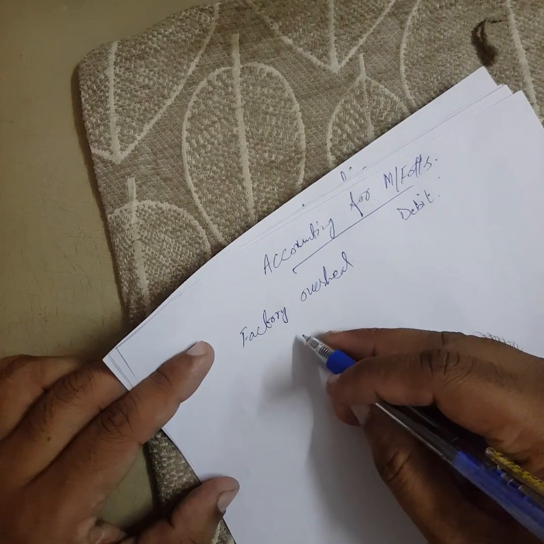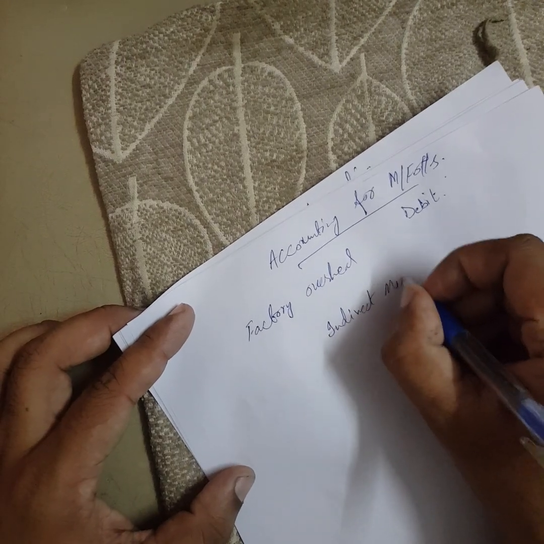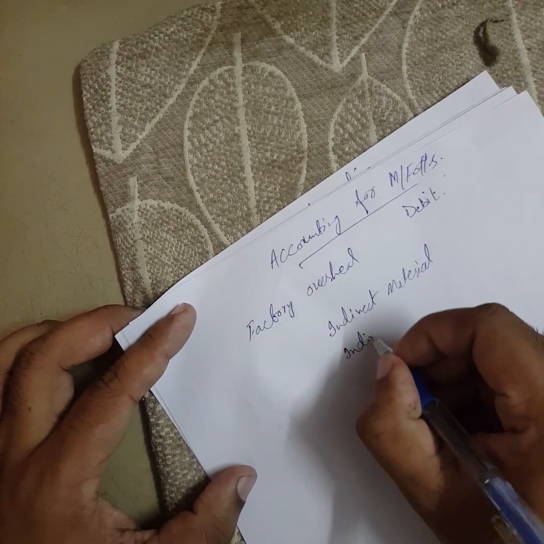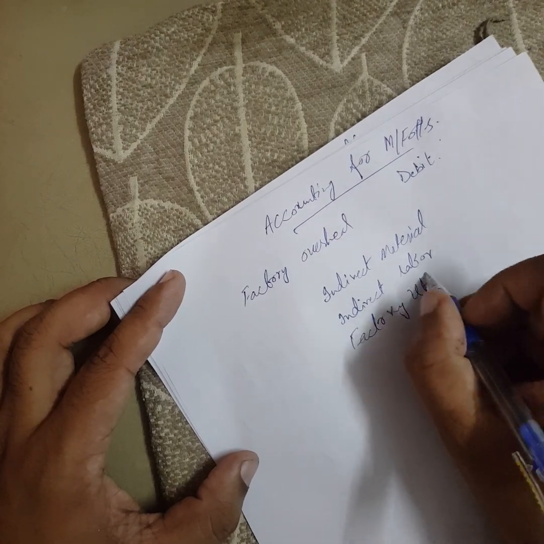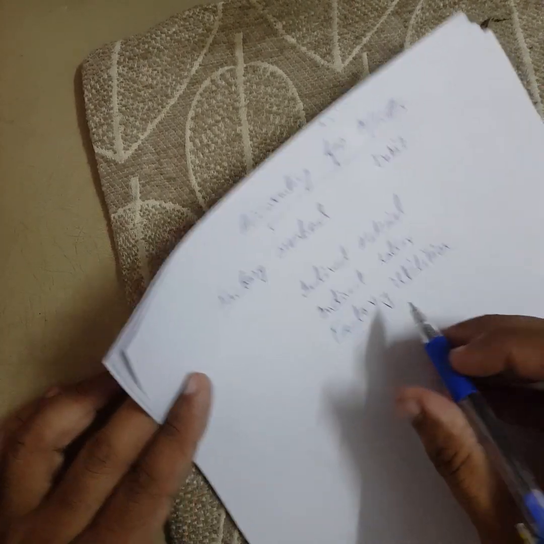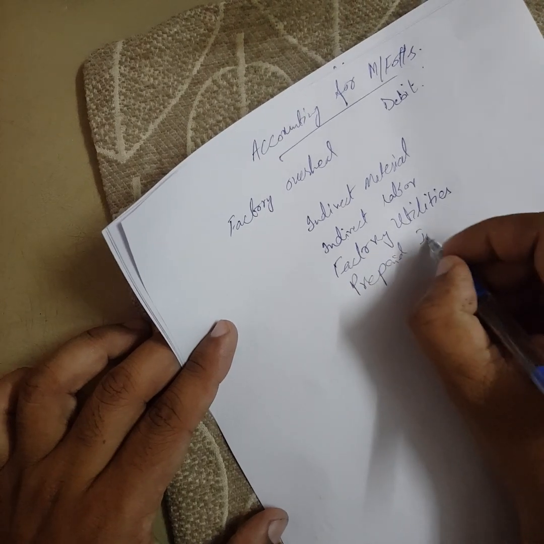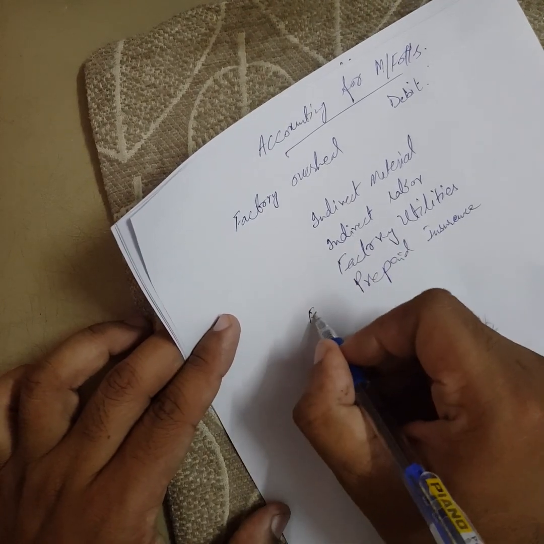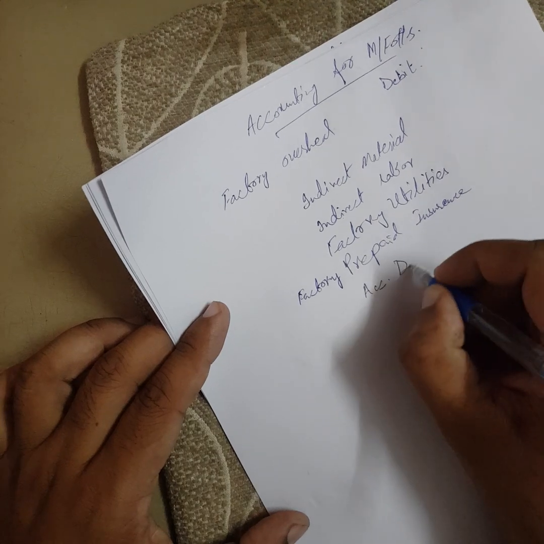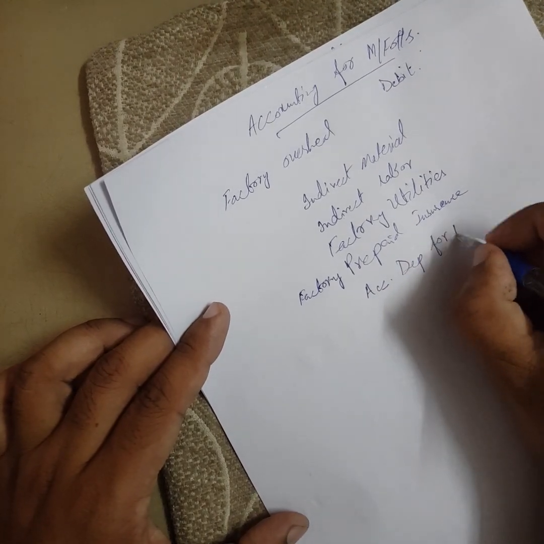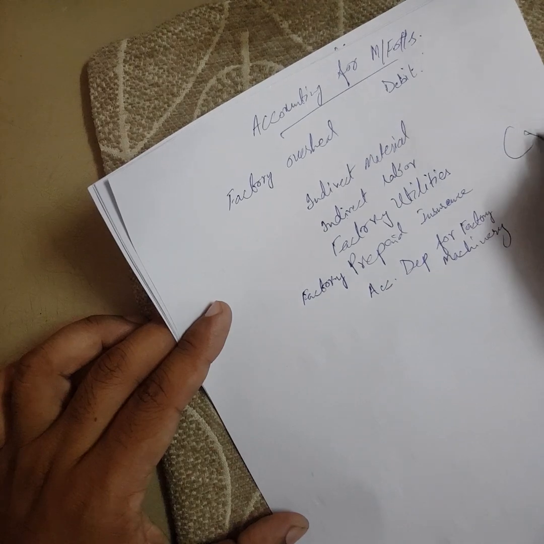and we will write indirect material, indirect labor, factory utilities, prepaid insurance related to factory, we write factory prepaid insurance, and accumulated depreciation of factory machinery on the credit side.